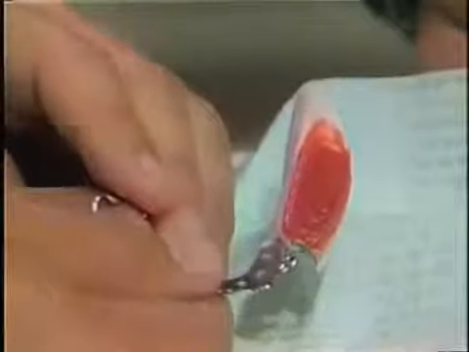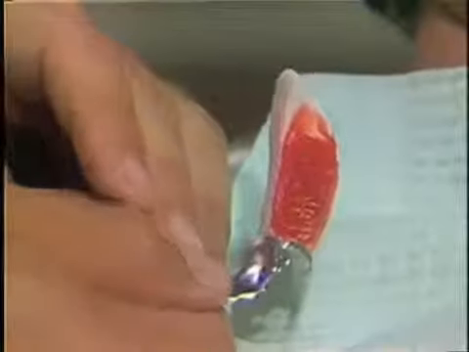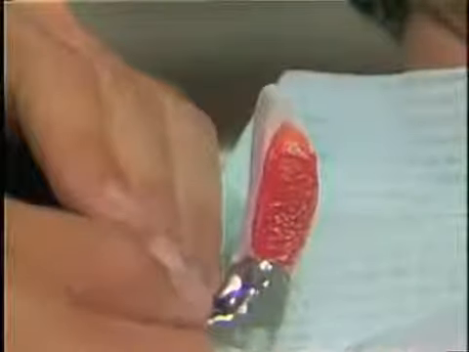The wax addition has been completed, and again we have added it to the occlusal table that has been created in the acrylic, and we've added it to a thickness of about 2 millimeters or so.